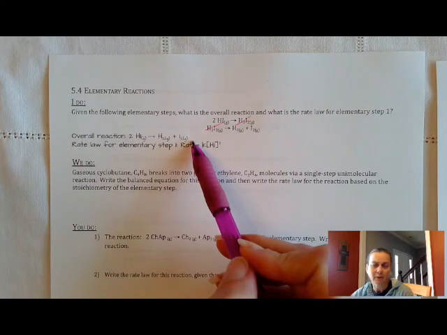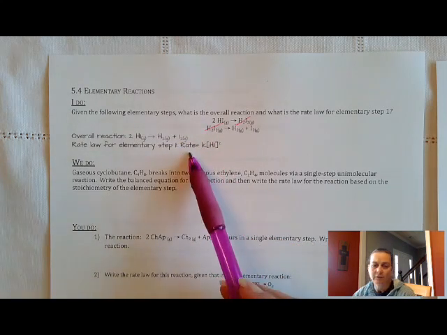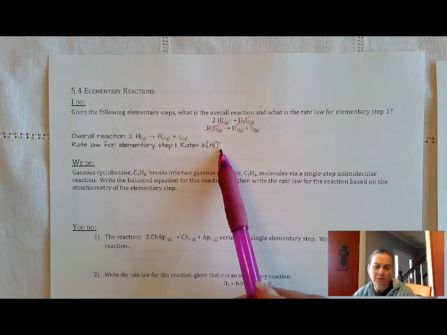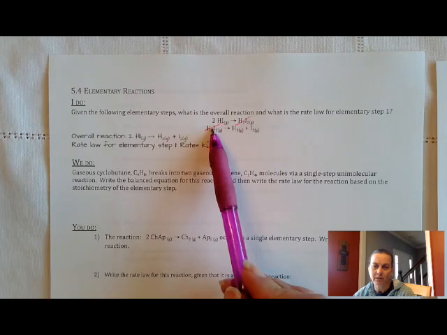Now, when it comes to writing a rate law for an elementary step, we just use the coefficients as the orders or the exponents in the rate law. And so we would write our differential rate law: rate equals k times the concentration of hydrogen monoiodide squared, because there's a 2 coefficient in this equation.